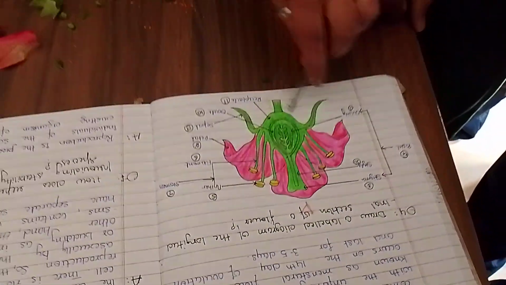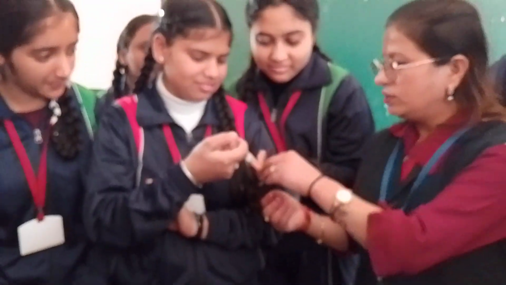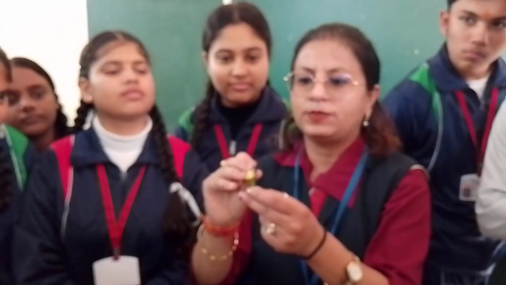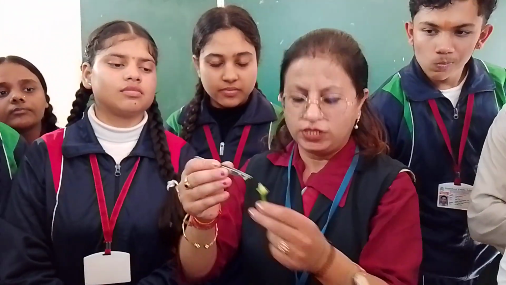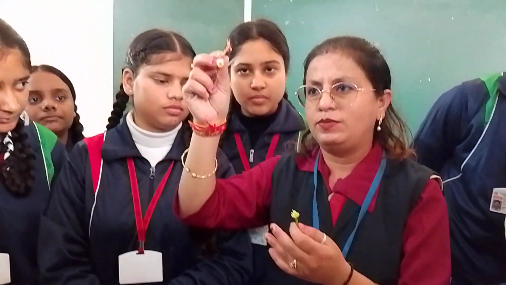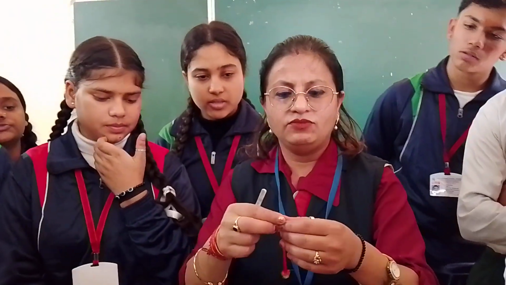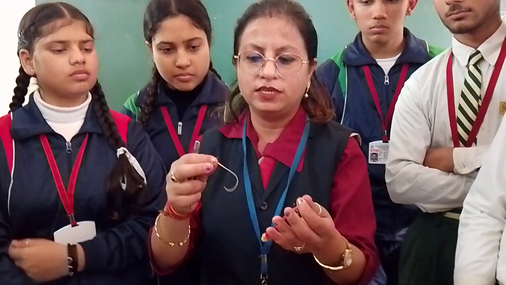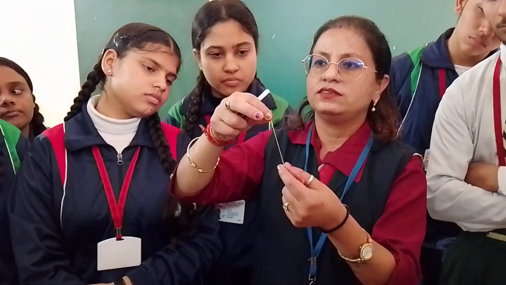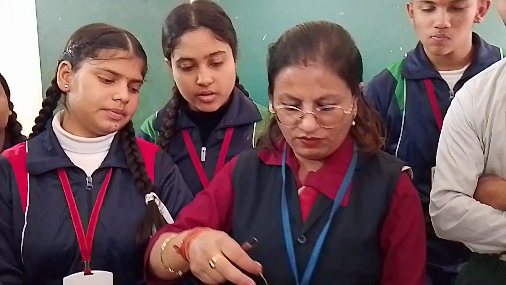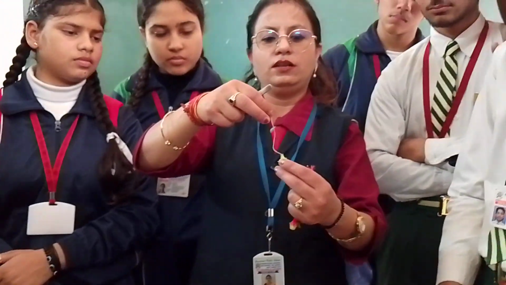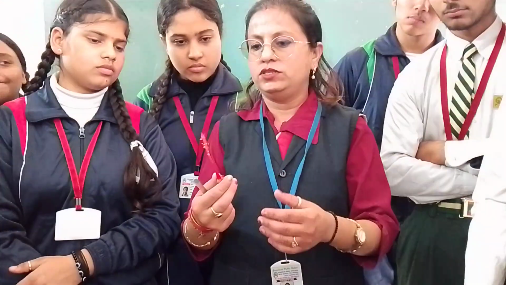So this is the part, and this lower part is called the receptacle. That is called the receptacle. And over which it stands, this is called the thalamus. And when you remove this, you see the white stalk. See this. This is the style, which was connected to the ovary. It's internally like this. It's the outer covering.